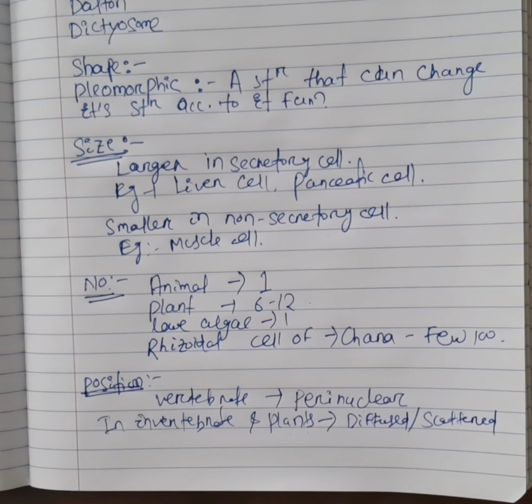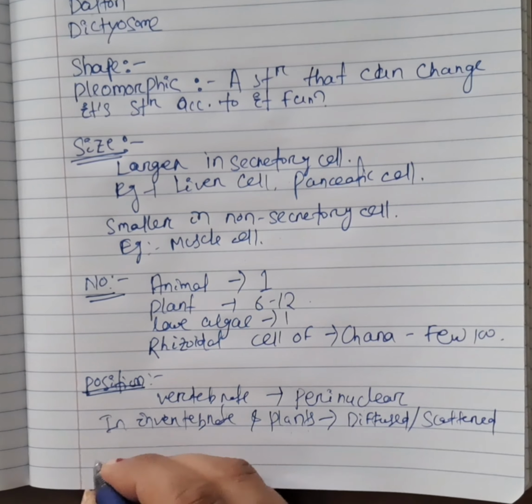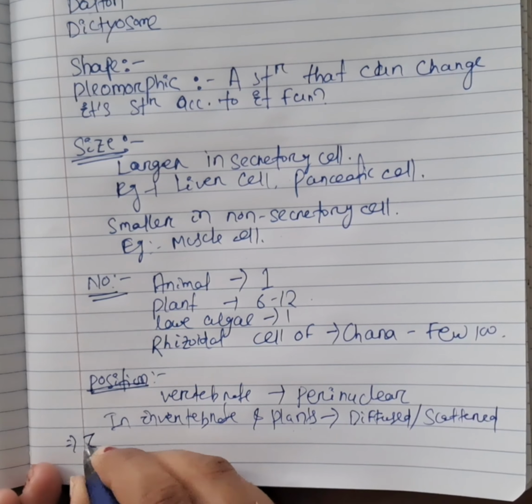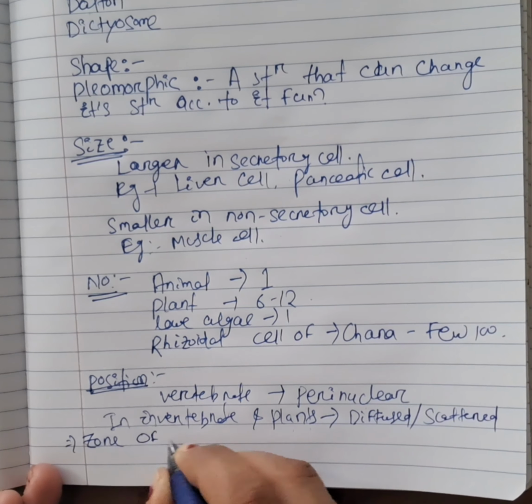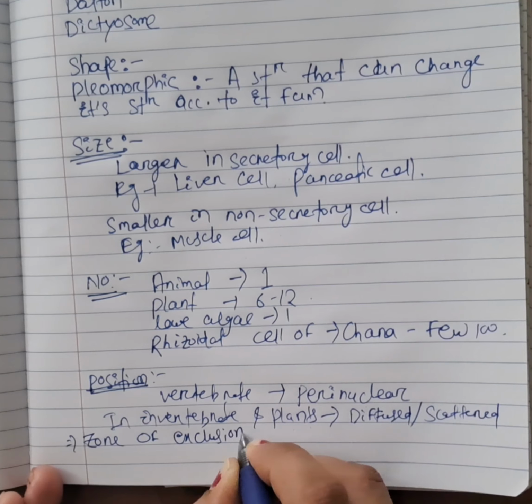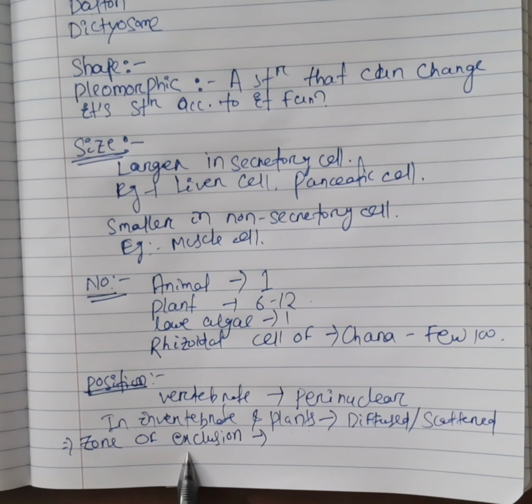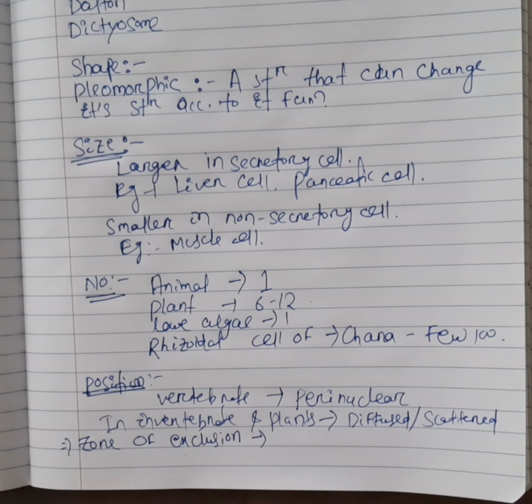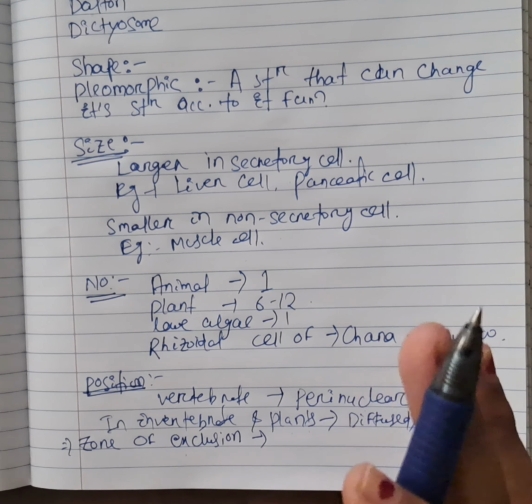One more important thing is the zone of exclusion. It means a clear cytoplasmic area around the Golgi that is known as the zone of exclusion.